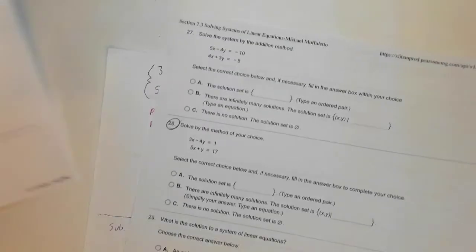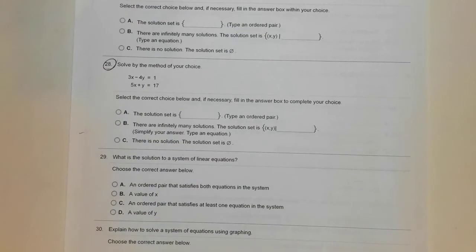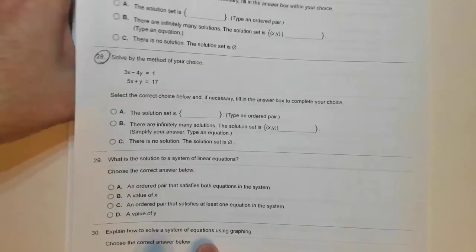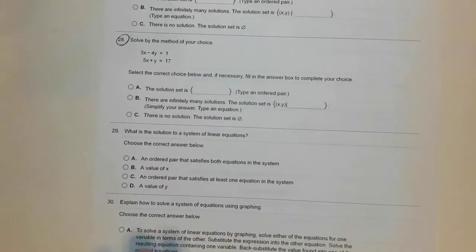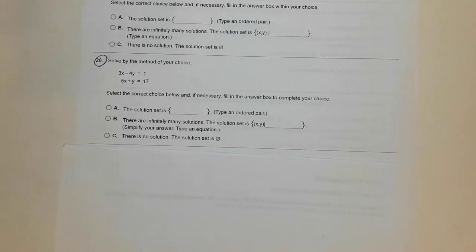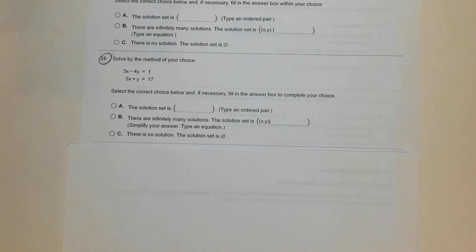Most of these will work out very similar to what we did in the notes. The ones that were kind of weird, we're doing here in the video. So the next one is number 28. And it says, you know what? You can do whatever you want here. Solve by the method of your choice. So, let's do that.